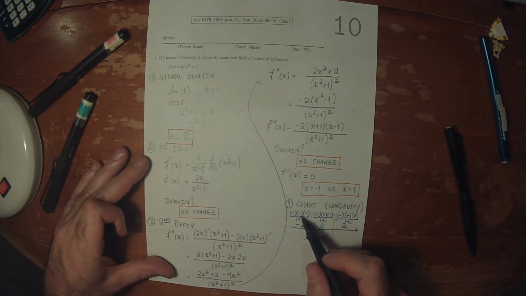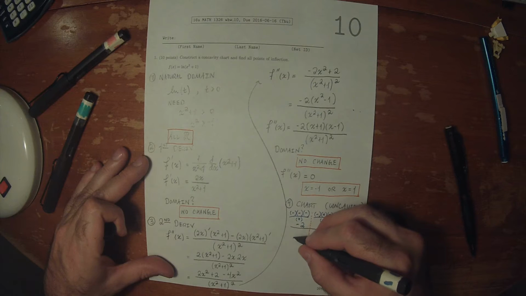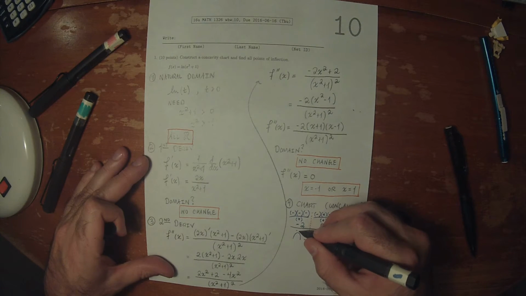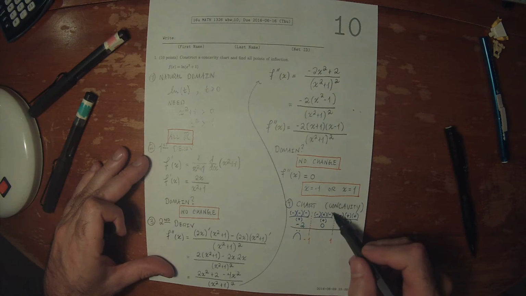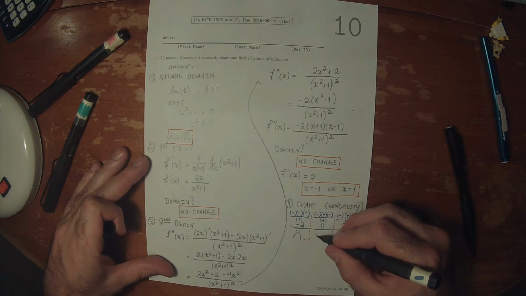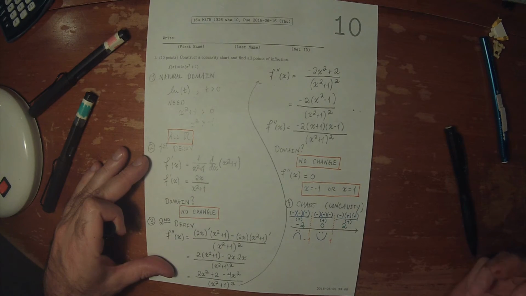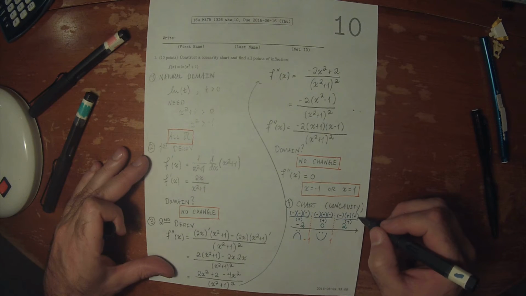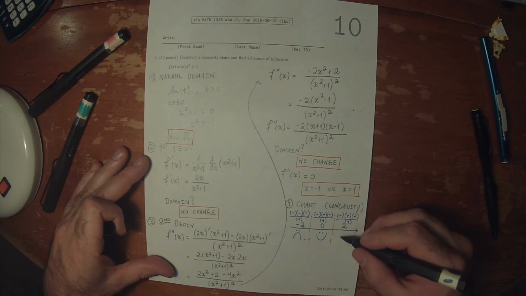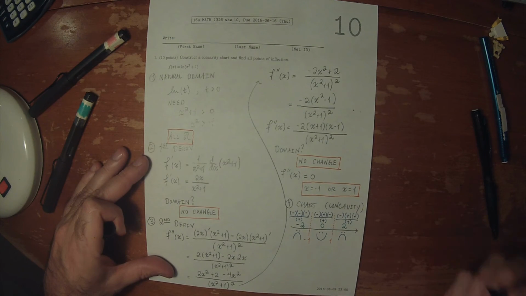So in the leftmost region, the overall sign, because there's an odd number of negatives, is negative. So we'll write the negative concavity sign. In the middle region, there's an even number of negatives, so that's positive. Write the positive concavity sign. And in the right region, just that one negative. So negative concavity.